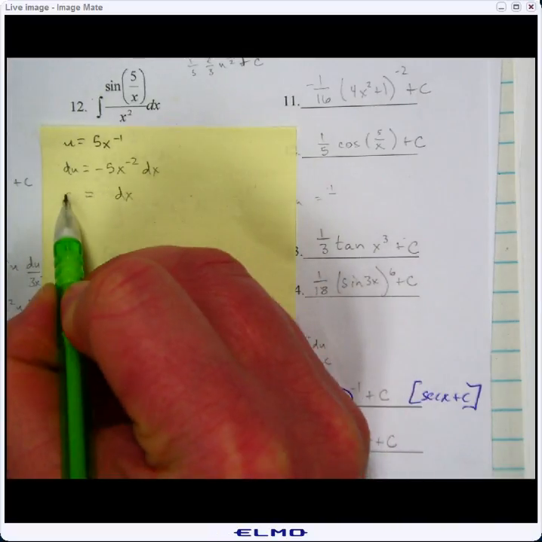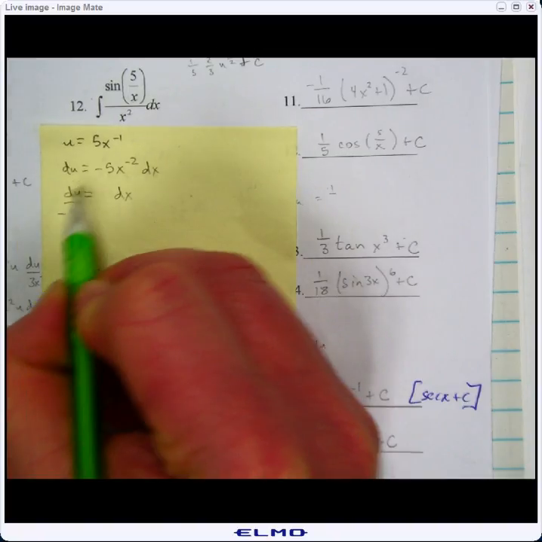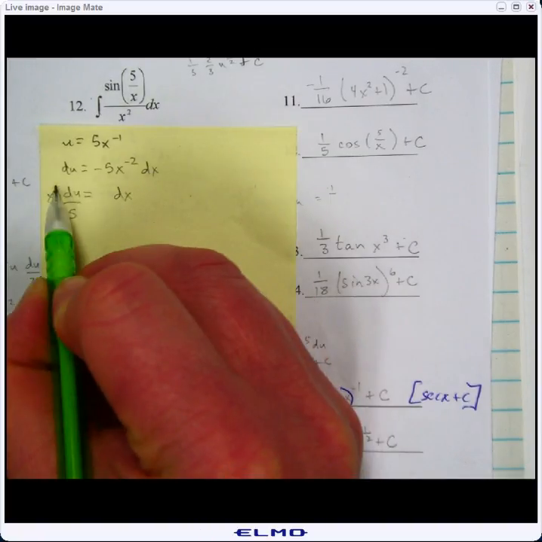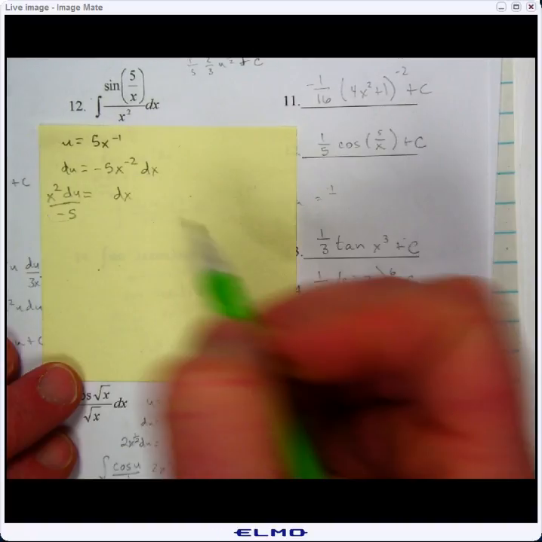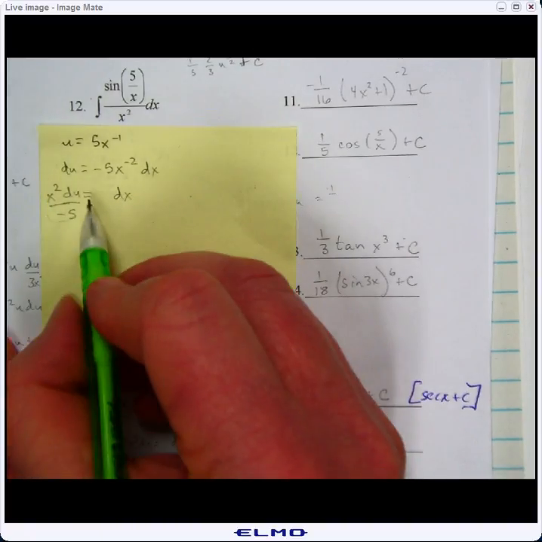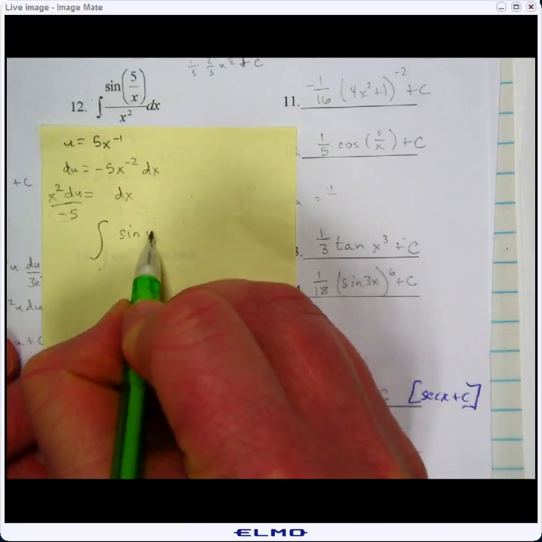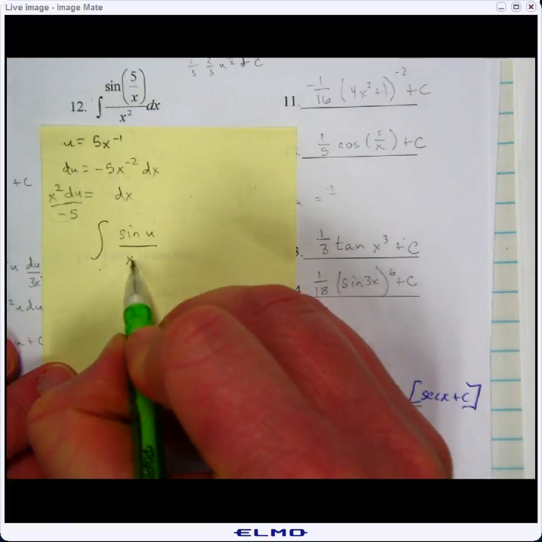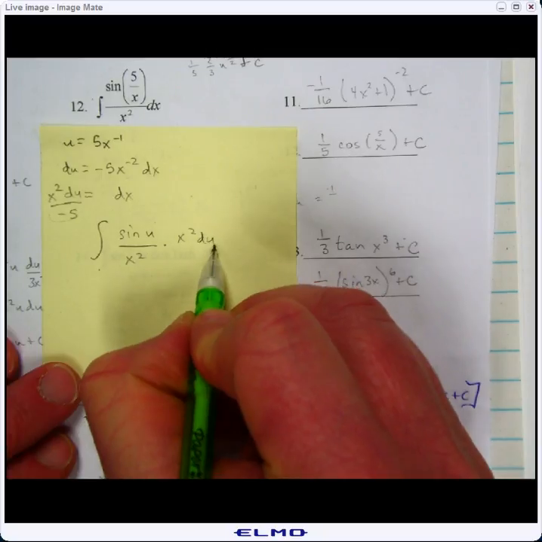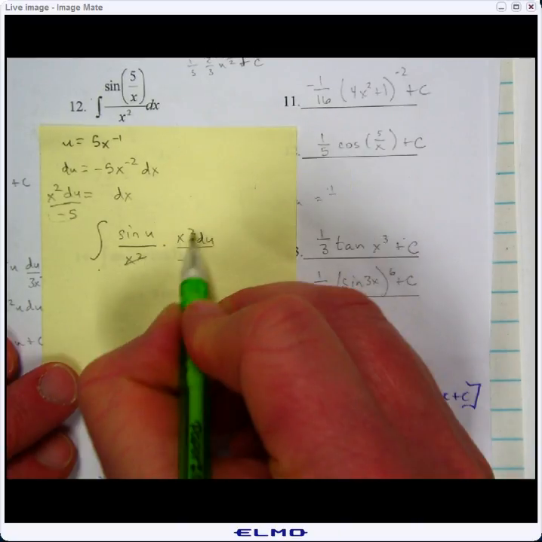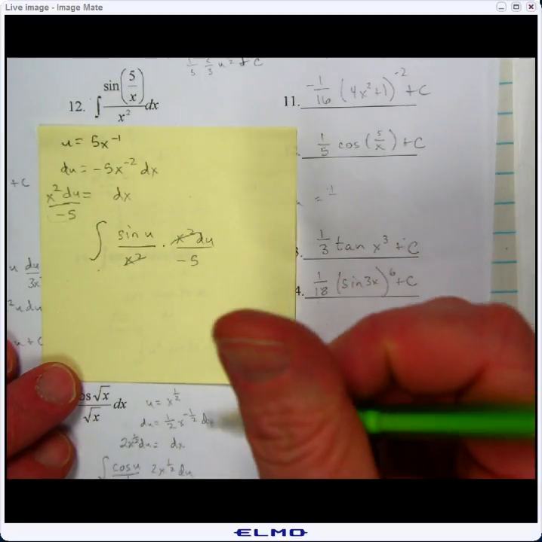So when I go ahead and solve for dx, I have du over negative 5, and then I have x squared. So I multiply by x squared. You can write a negative x squared in the denominator. I wouldn't suggest it. Now I just substitute. So I have the sine of u over x squared times dx, which is x squared du over negative 5. Cancel, cancel. And then you can finish it from there. It's pretty much the same as the other one, so getting it to that point.